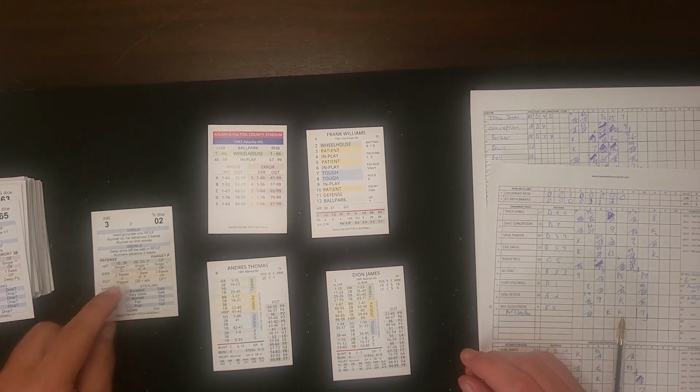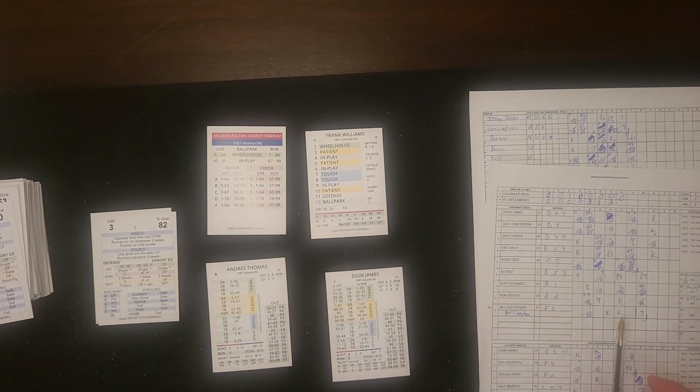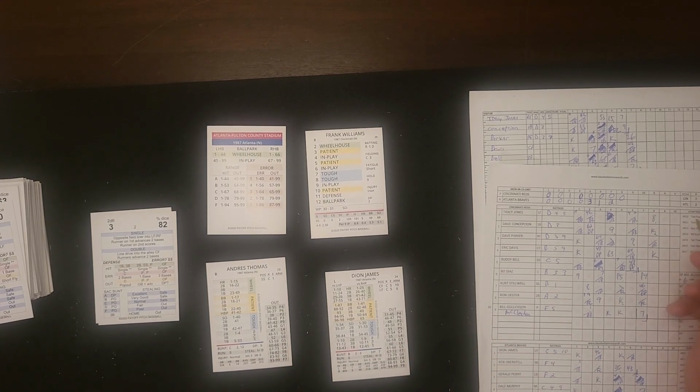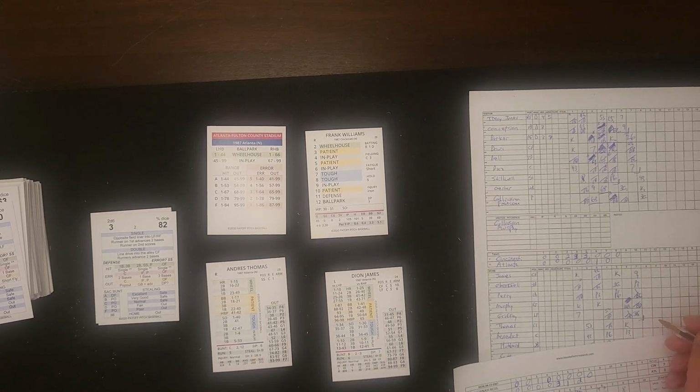Frank Williams. 3 is patient 82. That's going to be a fly to center. Fly to center. So both of them fly to center to start the 8th.